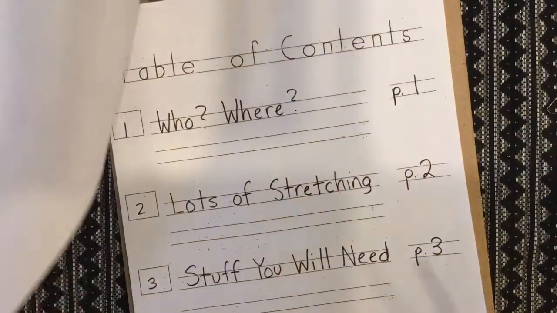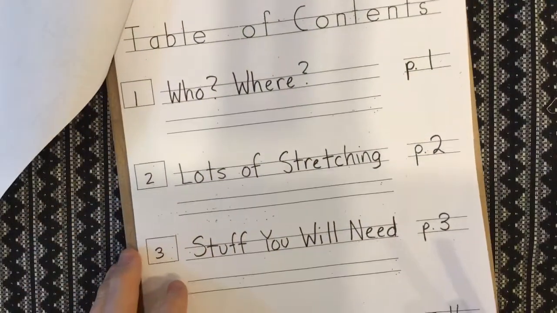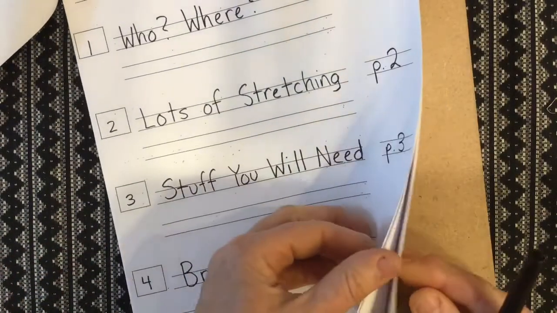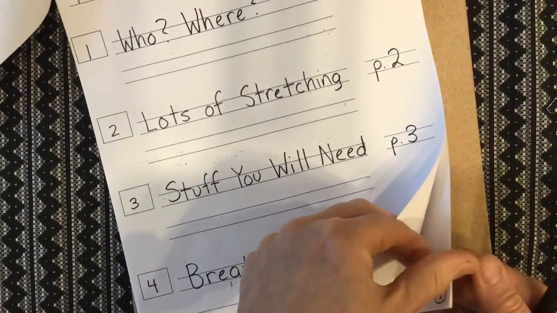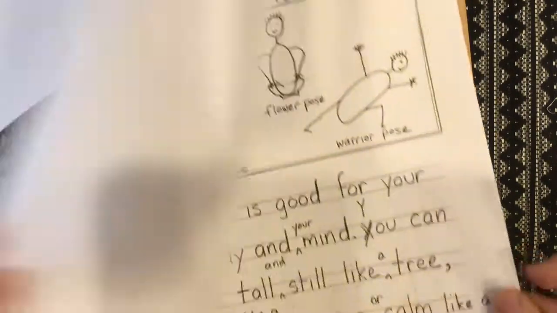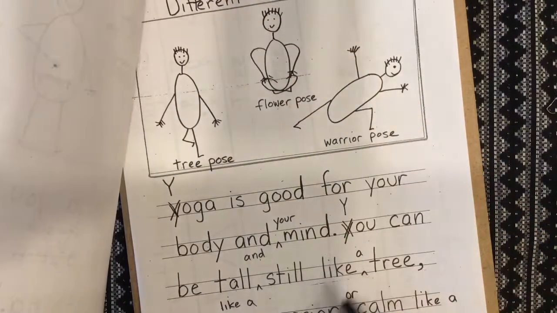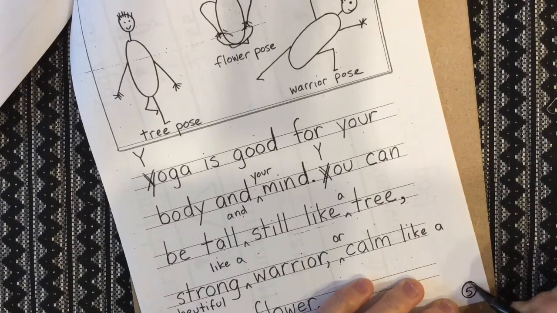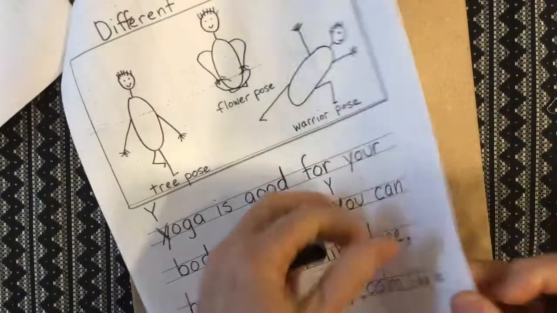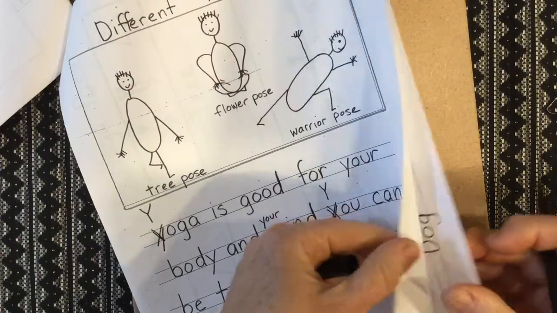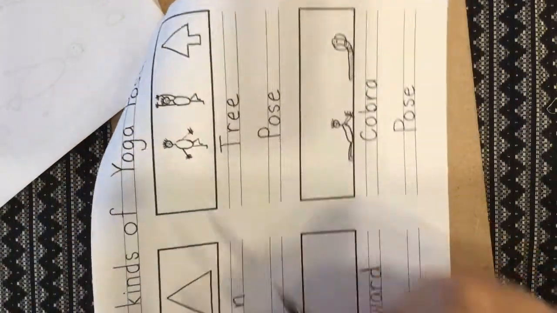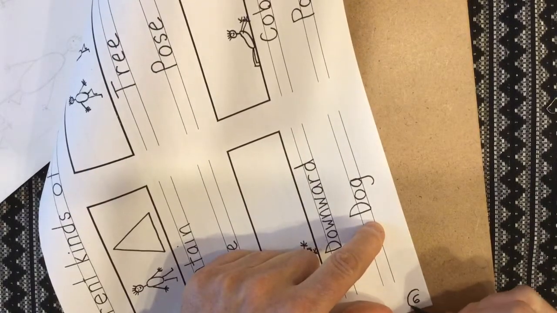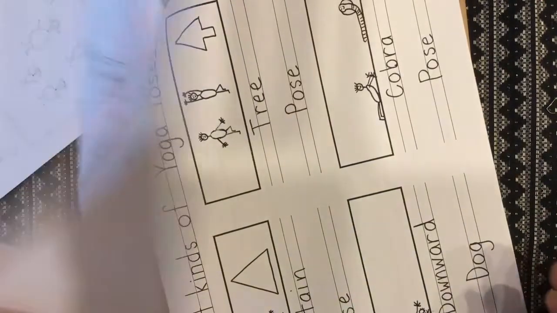So where was I? You're always reviewing, rereading when you're working with your writing. Let's see. Who, where, lots of stretching, stuff you will need, and breathing. I was up to page 4. What's next? Okay, here, the next page was about different poses. Okay, that's page 5. I'm going to write a number 5. Different poses. And in fact, even the next page was diagrams showing different poses, right? So this is page 6, and that tells me that that part of my book, that chapter, has 2 pages.